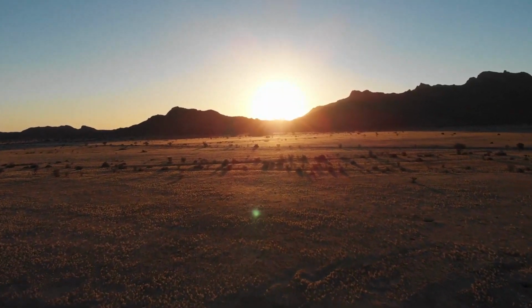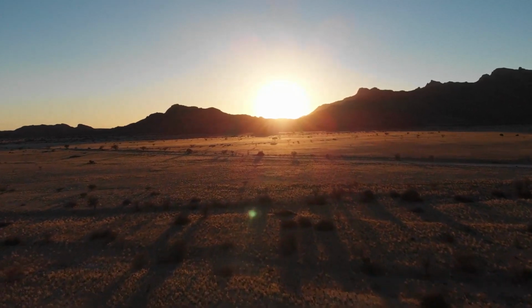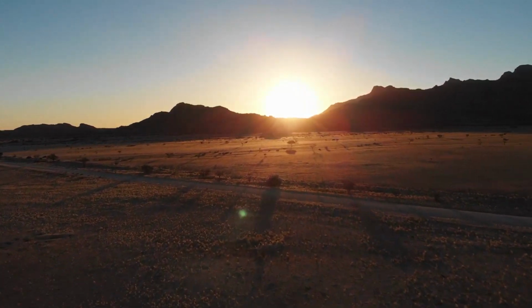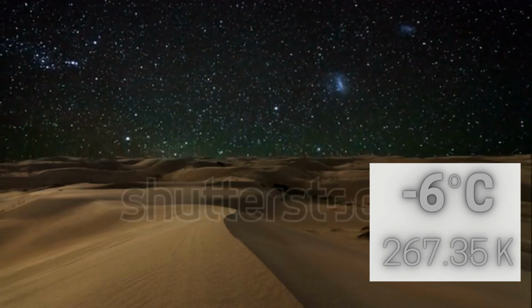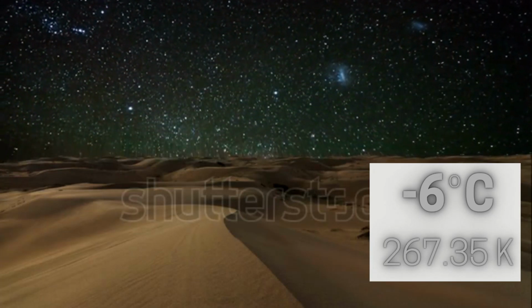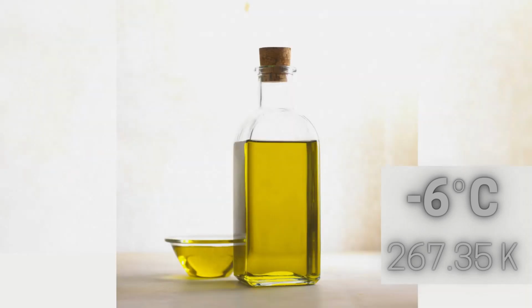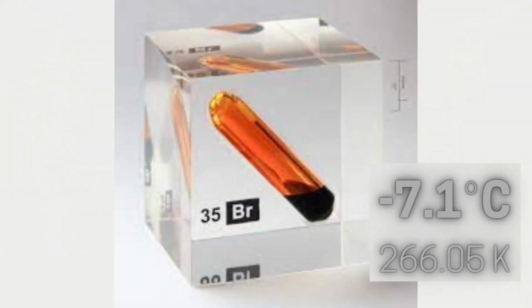During nights, deserts lose their heat quickly because of dry air. This is the reason deserts may reach temperatures below 0 degrees. The mean temperature during nights in the Sahara Desert is negative 6 degrees Celsius. Olive oil also freezes at this temperature. At negative 7.1 degrees, bromine freezes, which is a liquid halogen at room temperature.